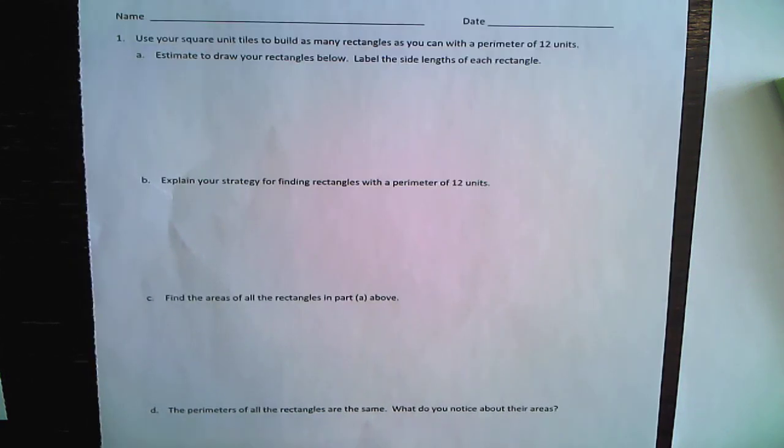Good morning. Can you believe this is our very last lesson? This is your very last math lesson in third grade. How crazy is that? We've made it to the end. Let's go out with a bang, with gusto here.